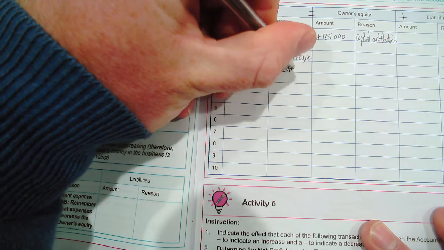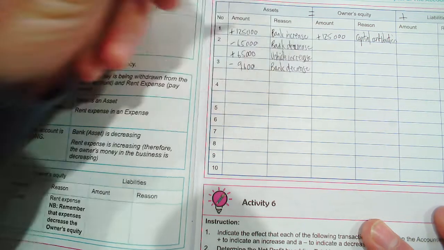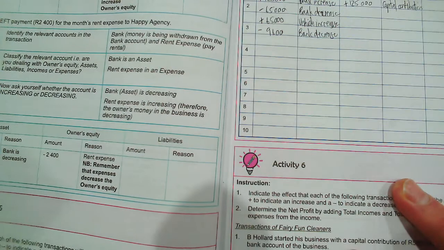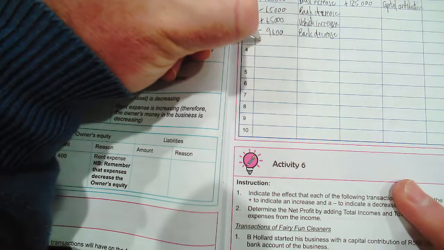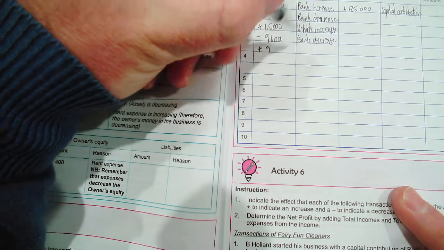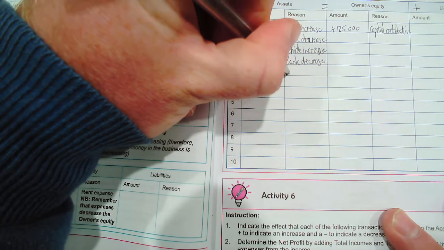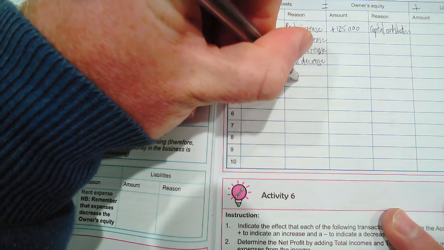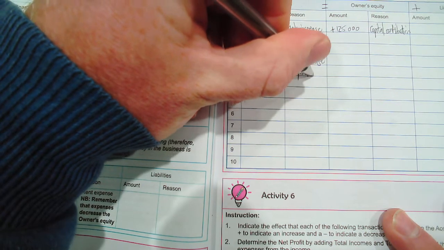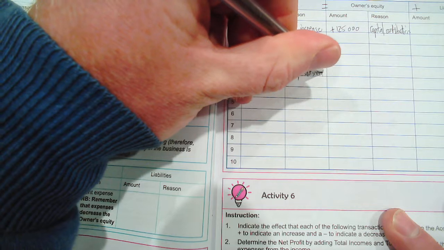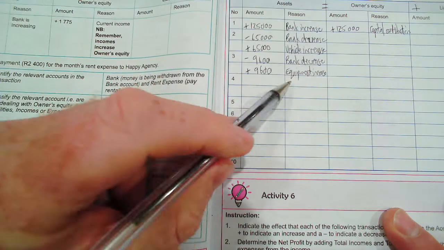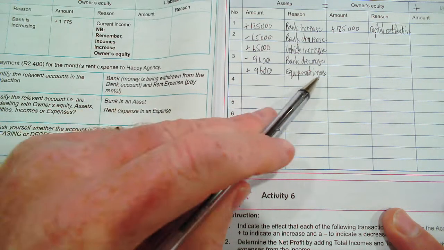Remember, bank is an asset account. What did you buy? You bought a computer, so your computers, which is equipment, increases with the same amount, and you will say equipment increase. I'll give you more space in the exams for this, but you have to cramp it in there at the moment.